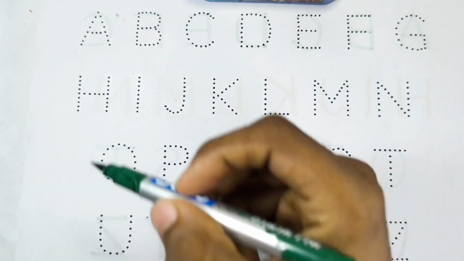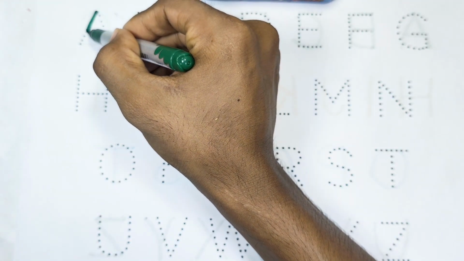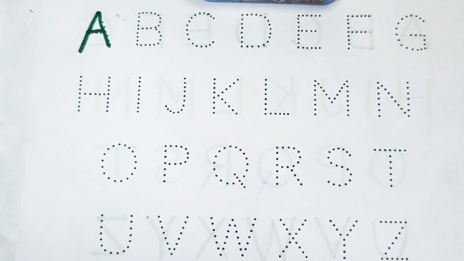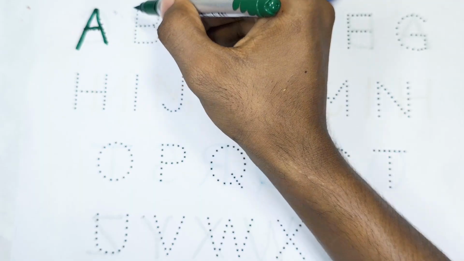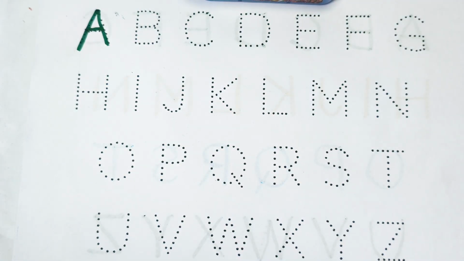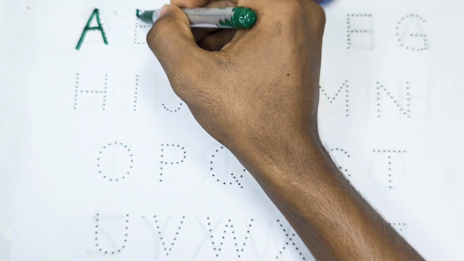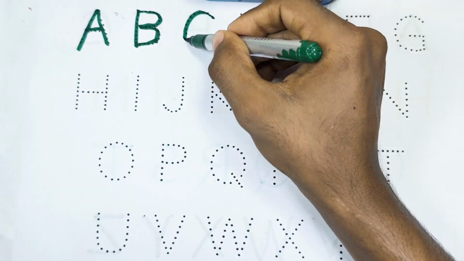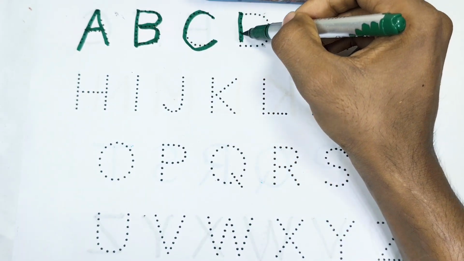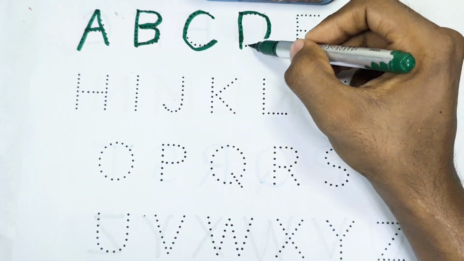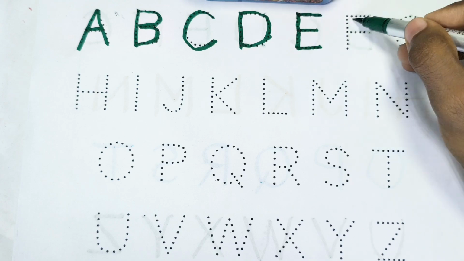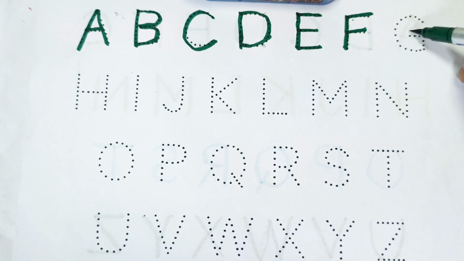Kids, now you draw A. A for apple. B for ball. C for cat. D for dog. E for elephant. F for fish.